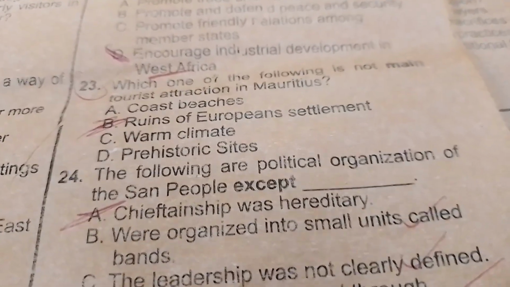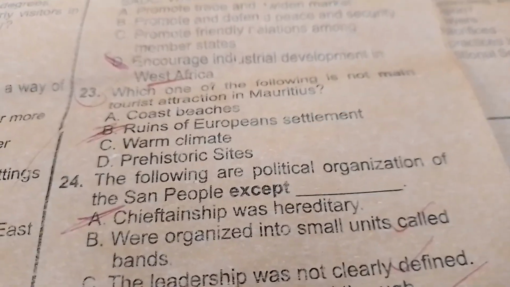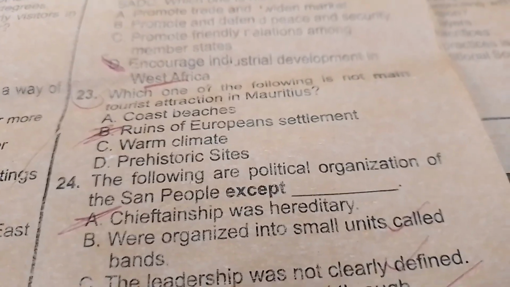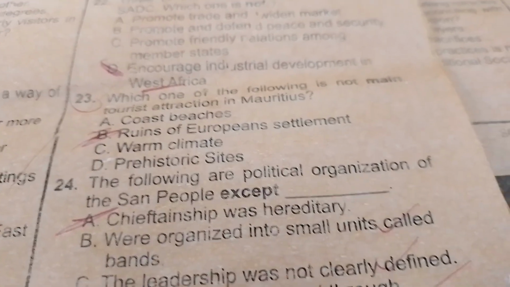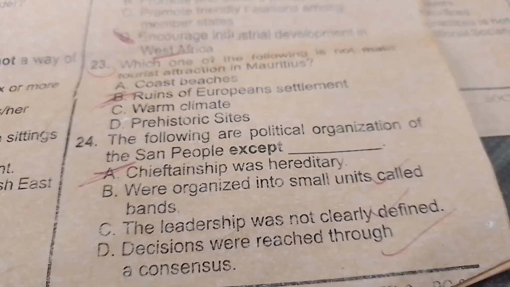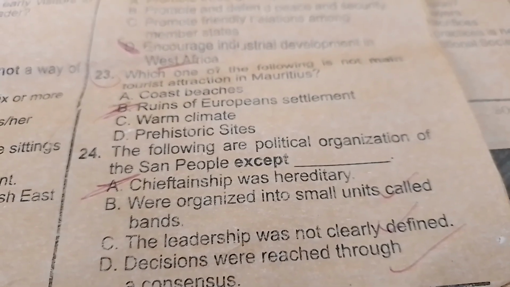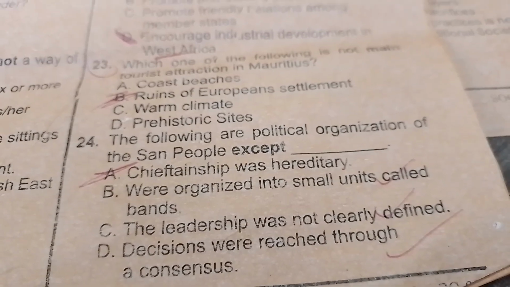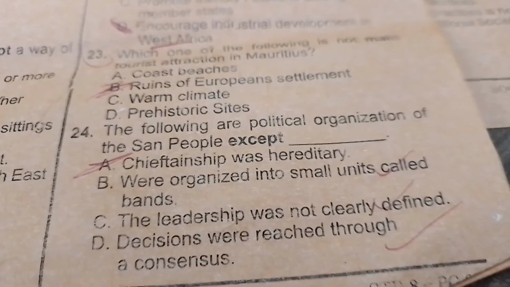In other terms, we can say the Khoikhoi had a centralized kind of government, and the San had a decentralized government. Decentralized, no leadership structure. Centralized, we have a leadership structure. The chieftainship was organized into small units called bands, hunting bands. The leadership was not clearly defined. Since there was no leadership, decisions were reached through consensus. Of course, yes. The answer is A.